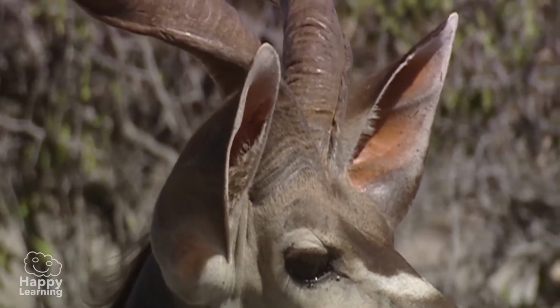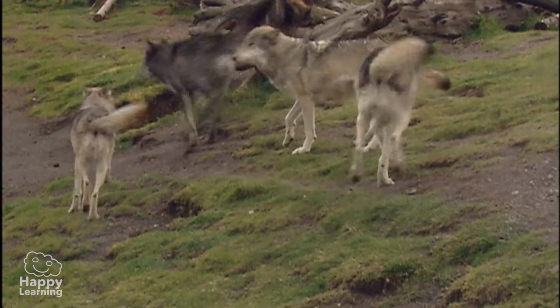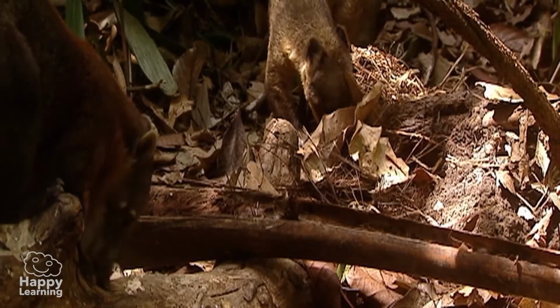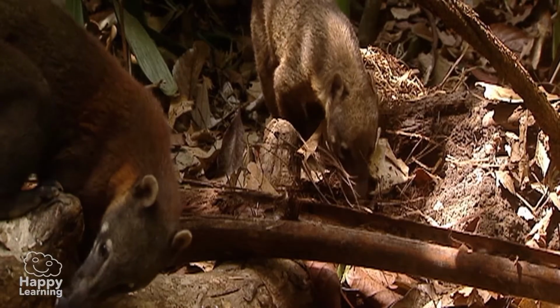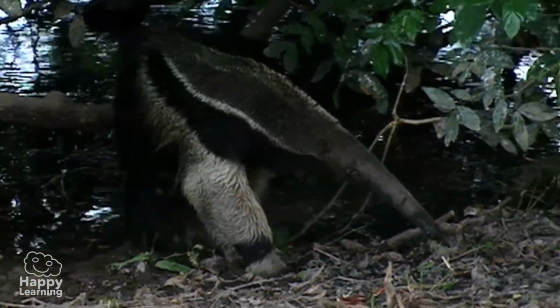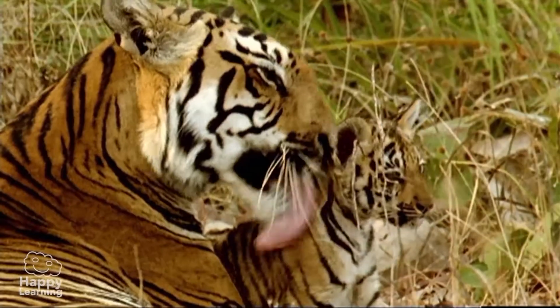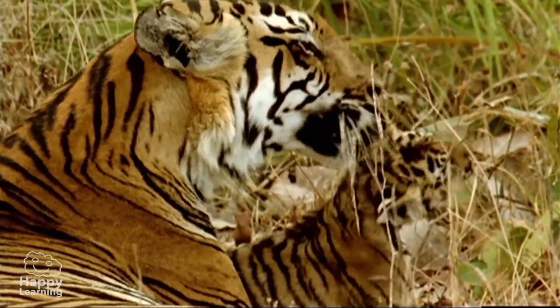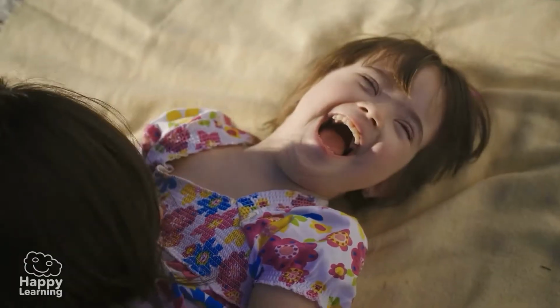With our ears, we can hear if an animal with bad intentions is approaching. With our noses, we smell if there's tasty food anywhere near. With our skin and our sense of touch, we feel the tenderness of caresses and of tickles.